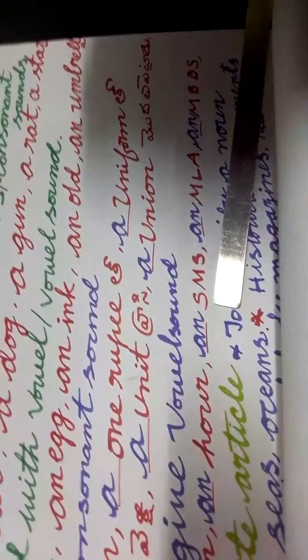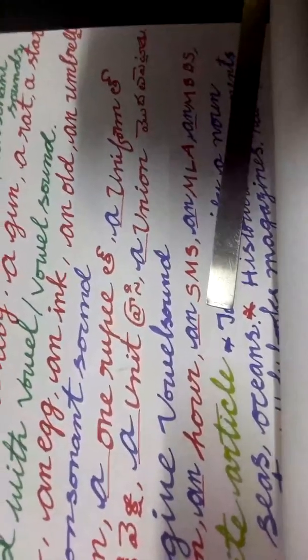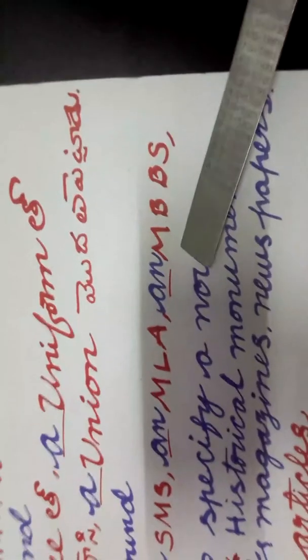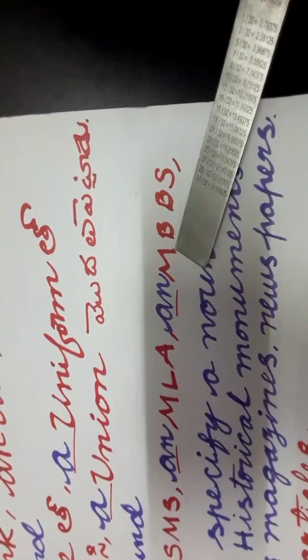So S is a consonant, but in fact it gives a vowel sound here. SMS, "es" sound it gives. So an SMS. Next, MLA. Is it vowel or consonant? Consonant. We should not pronounce "mla", we should say "em el ay". It gives a vowel sound. So we use an MLA. Next, an MBBS. Here in MBBS, M is a consonant, but it gives a vowel sound, "em bee bee es". So before the vowels or vowel sounds, we have to use an. Before the consonants or consonant sounds, we have to use a.